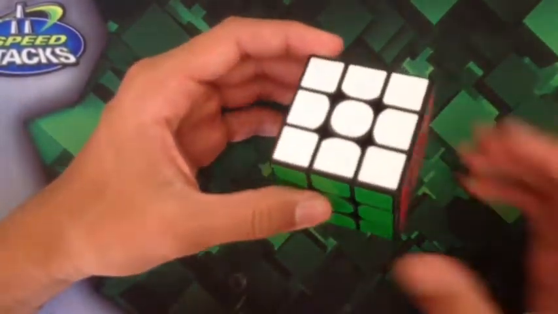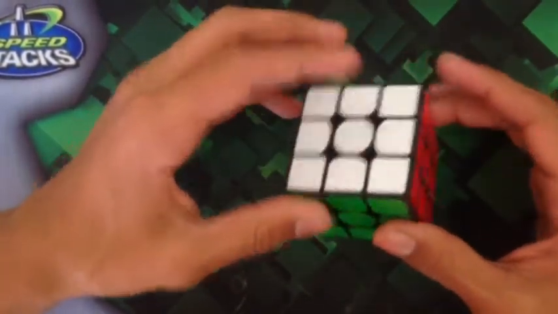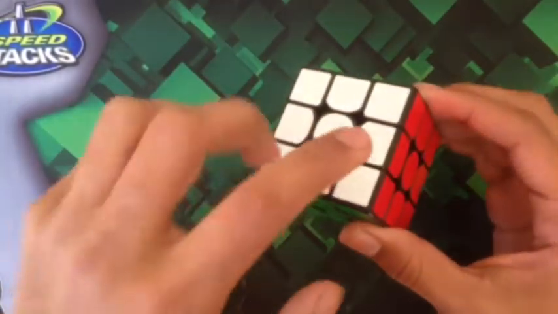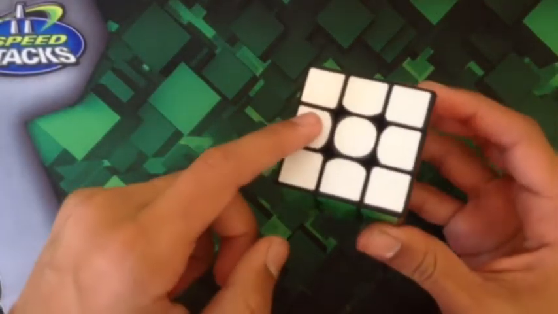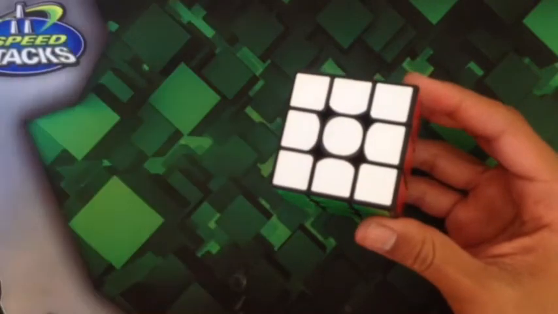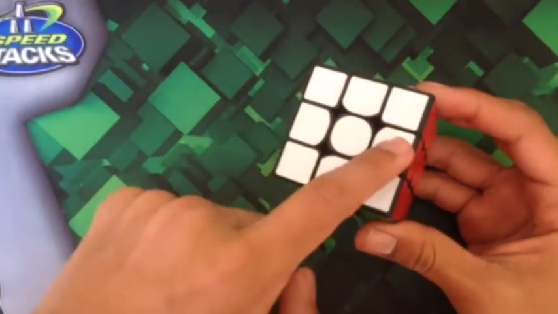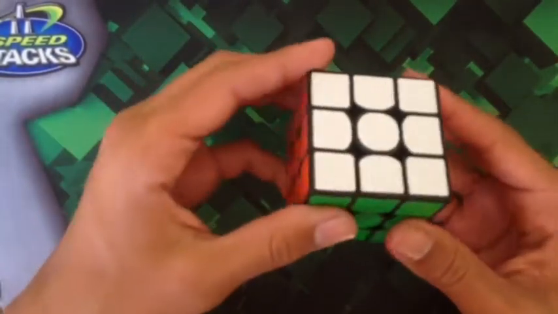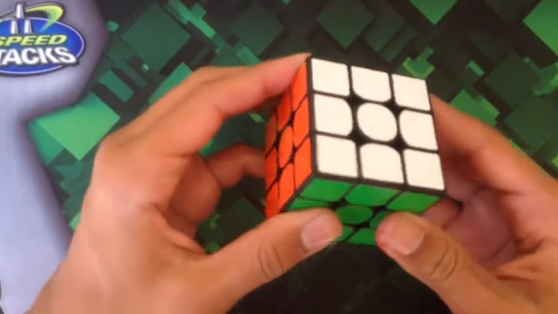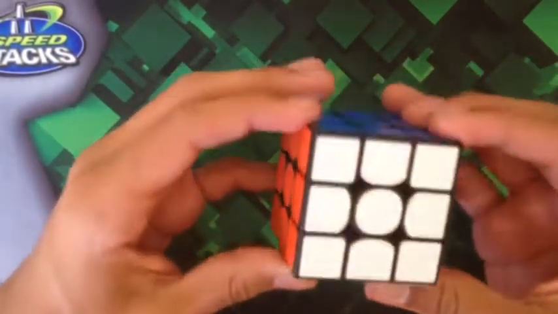So, anyways, your buffer piece and your helper. This is the buffer piece that you're going to swap with, and this is your helper piece. I'm going to teach you guys an algorithm in the next video that's going to swap this one and this one simultaneously, and that's the piece you're going to be setting up to.